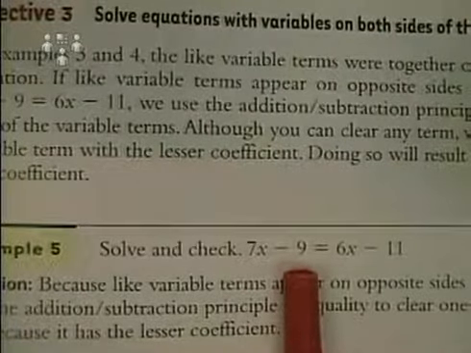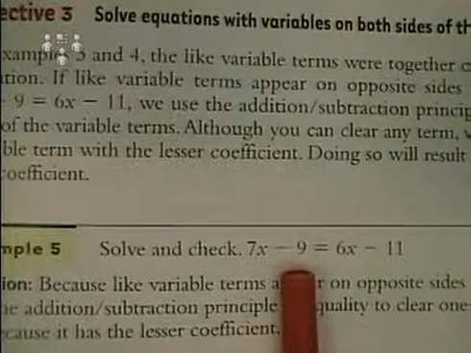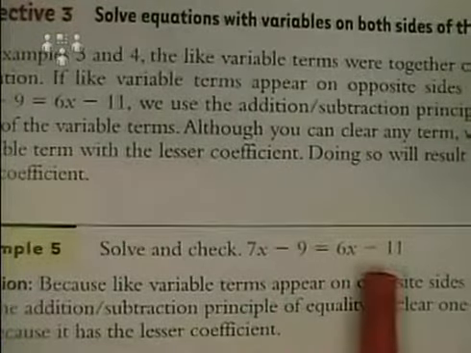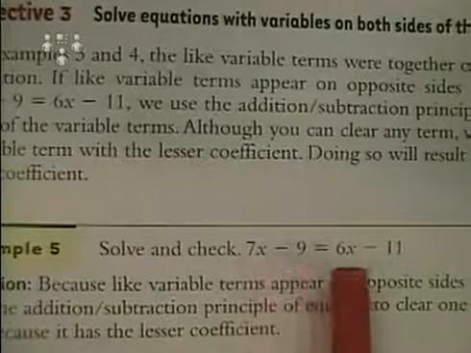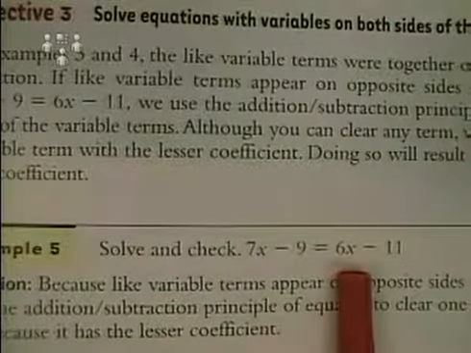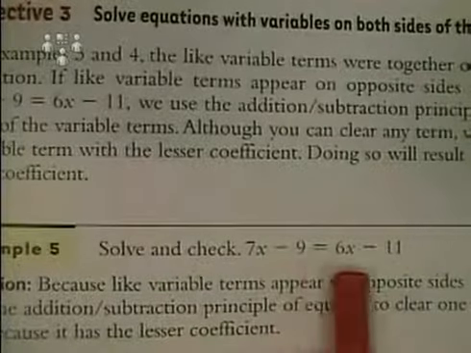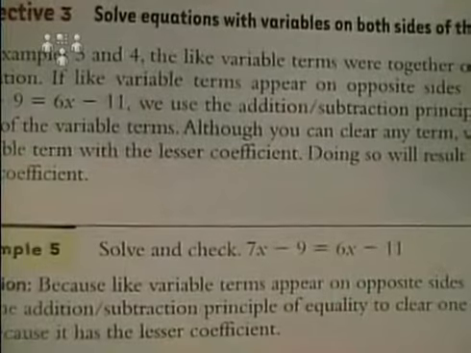That means I'd like to get rid of this 9, correct? How can I get rid of that 9? Add 9 to both sides, correct? Then how can I get this 6x over on the left side where I want it? Add negative 6x to both sides or subtract 6x from both sides. And when you do that, life gets good.